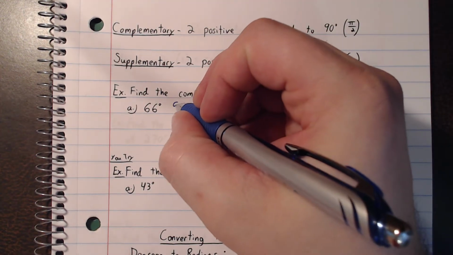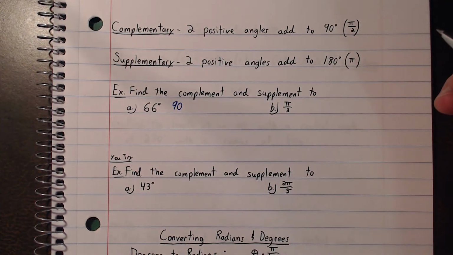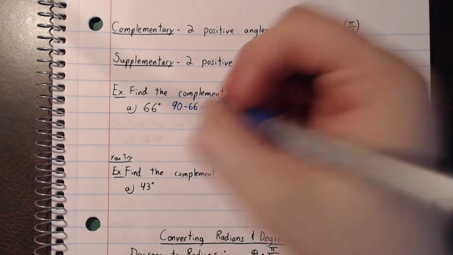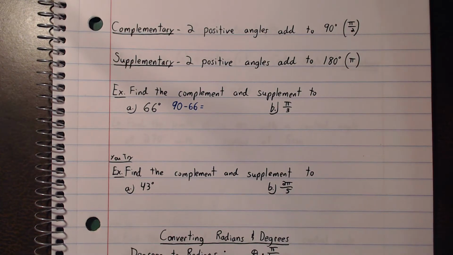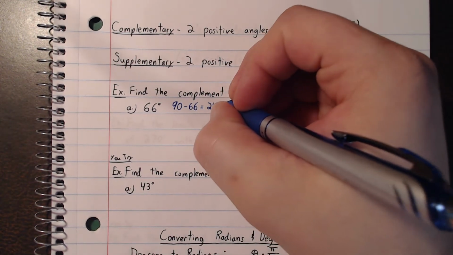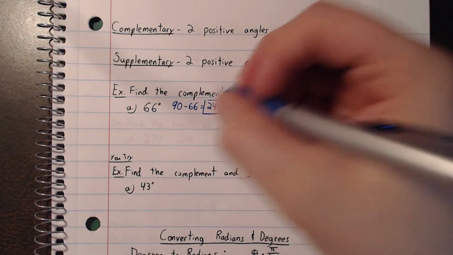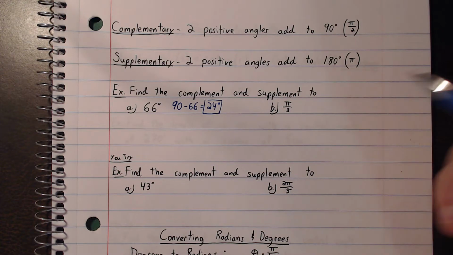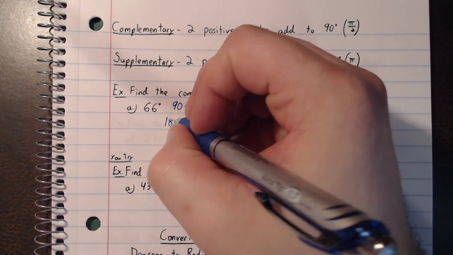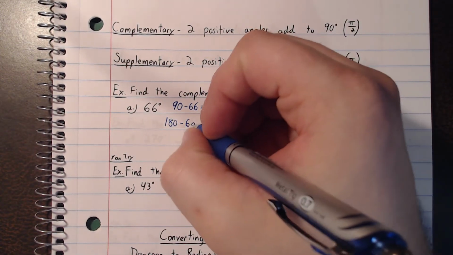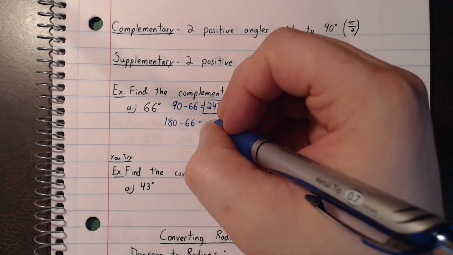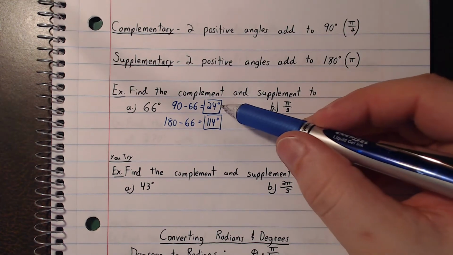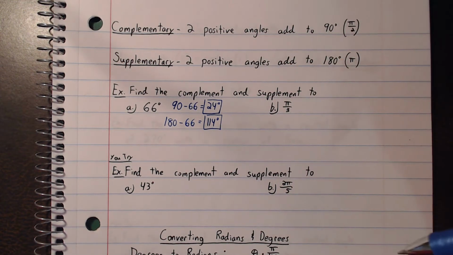Okay, so let's see. I know for a complement I would be starting at 90, and if I get rid of 66, it'll leave me with what complement angle I need, which is 24 degrees. So the complement to 66 is 24. If I want supplement, we know that that's 180. I'm going to get rid of the 66 to find my missing angle of 114 degrees. So here we have a complement and a supplement.